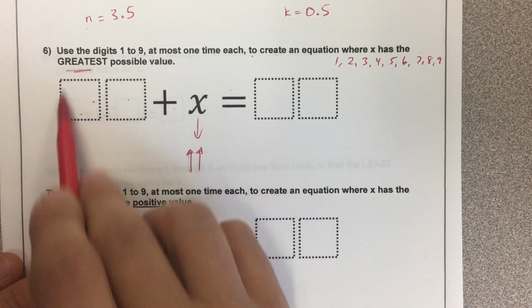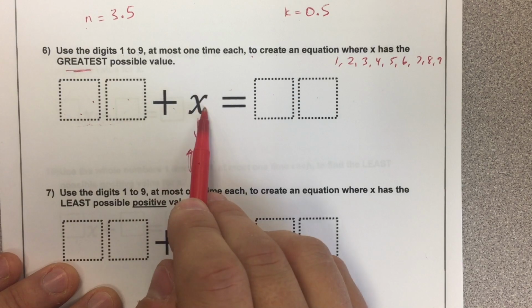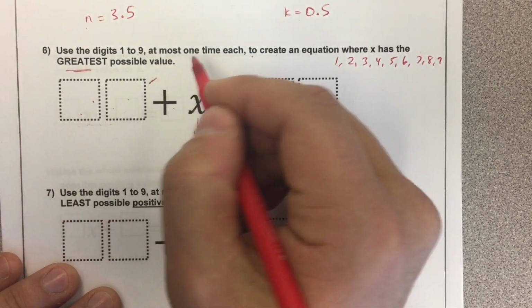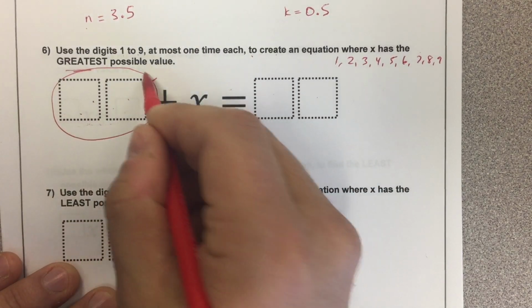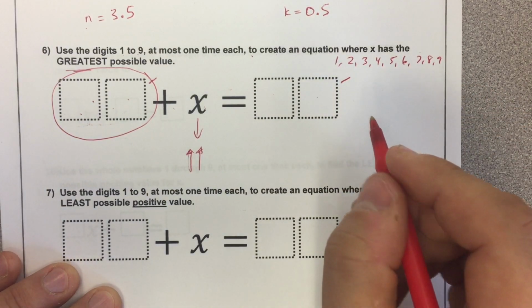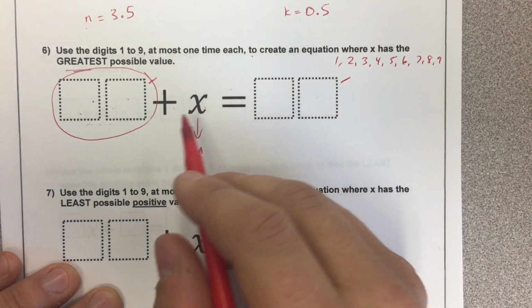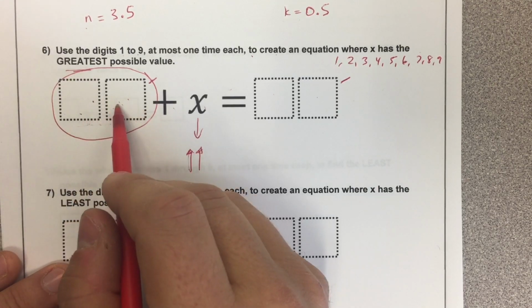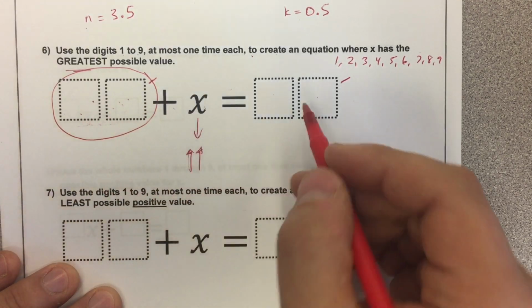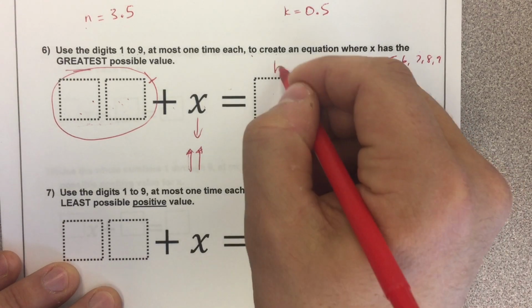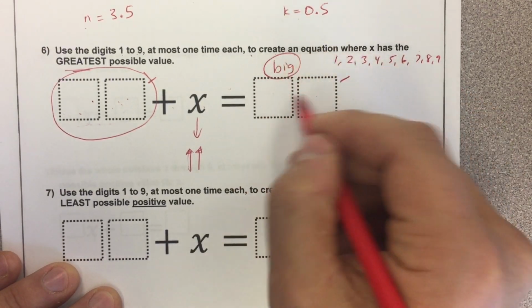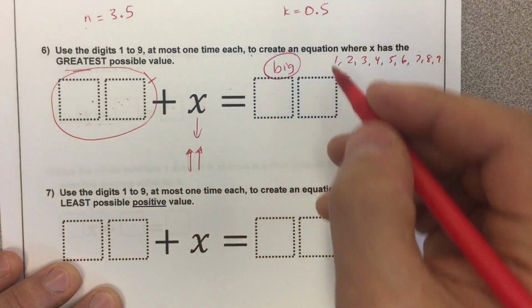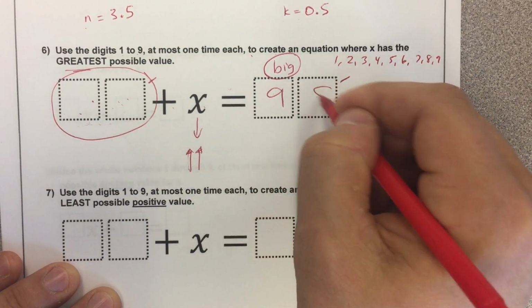Since this is a positive number, in order to isolate for x, we're going to be subtracting whatever the value is here from both sides. And so because we're subtracting from both sides, I kind of want to make this value pretty small because I don't want to subtract a lot. And I want to make this one pretty big. So I want to make this 2-digit number pretty large. So the largest number that I can make with these would be 98.